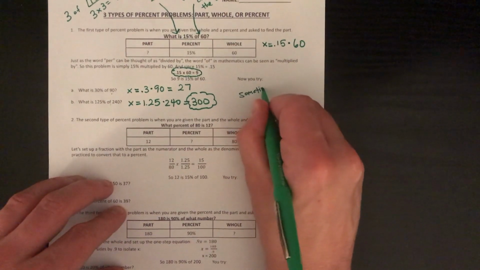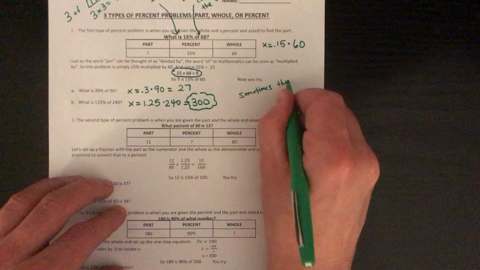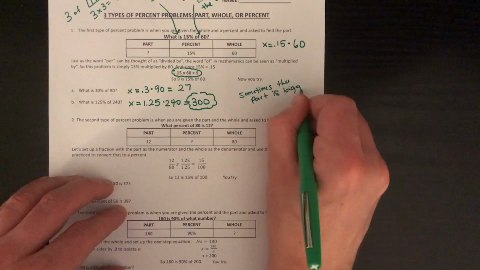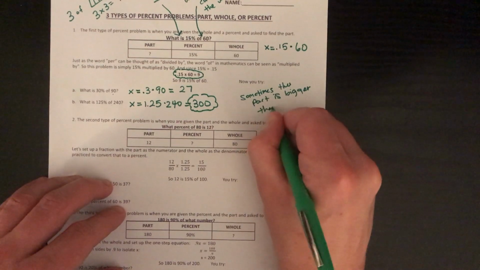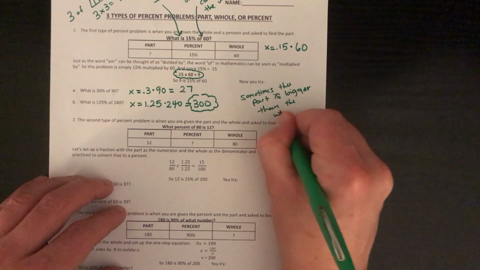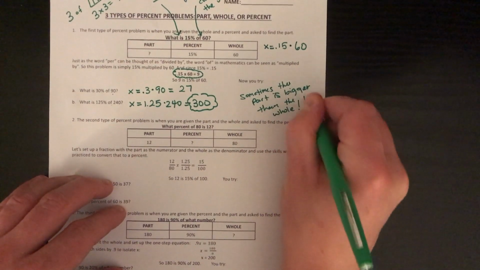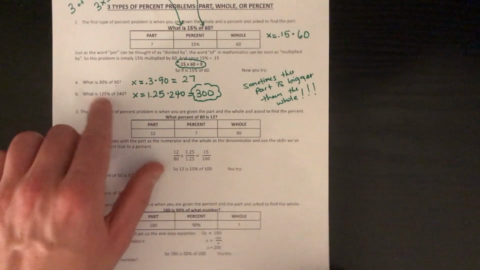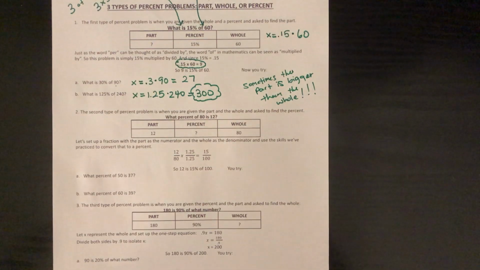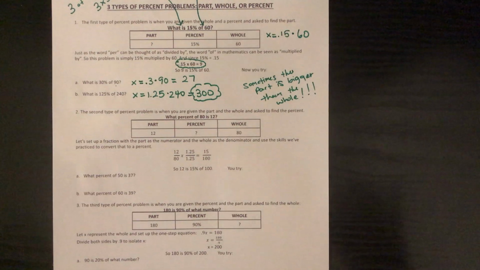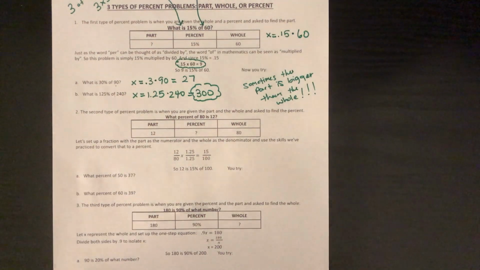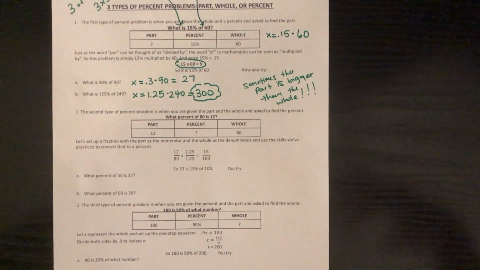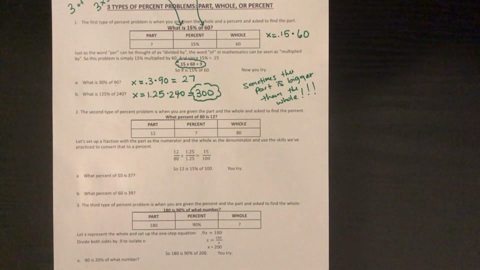Sometimes the part is bigger than the whole. Sometimes we want to find parts of things that are more than 100%, and then they wind up bigger than the whole. And that seems weird, but it's totally okay. All right, so don't always automatically assume that the part is supposed to be smaller just because "part" sort of seems like a word that should be smaller than "whole."